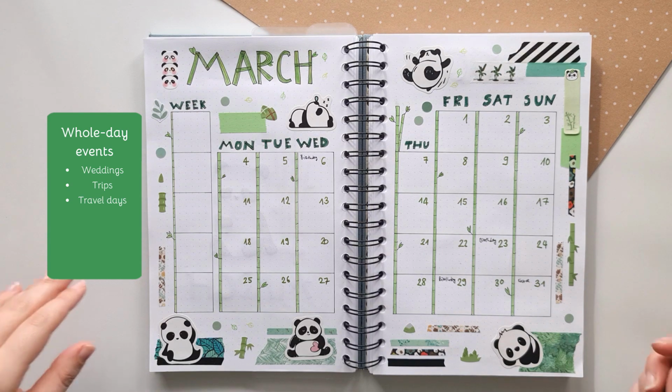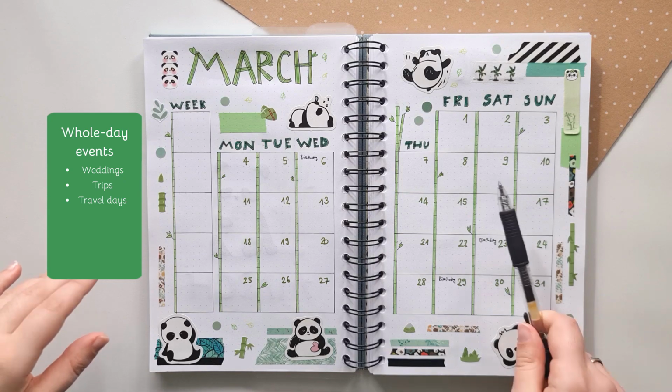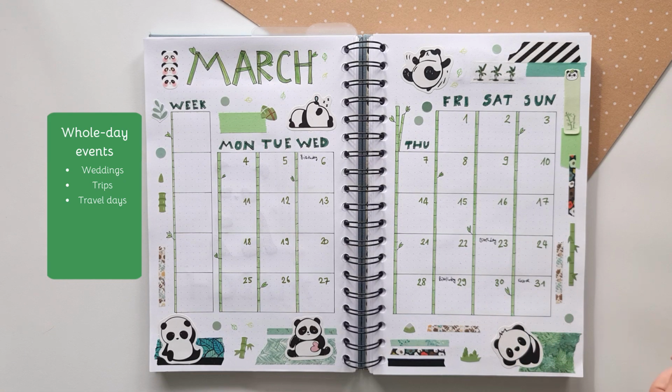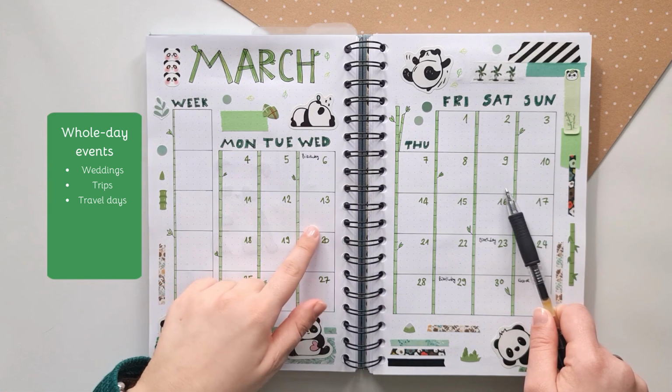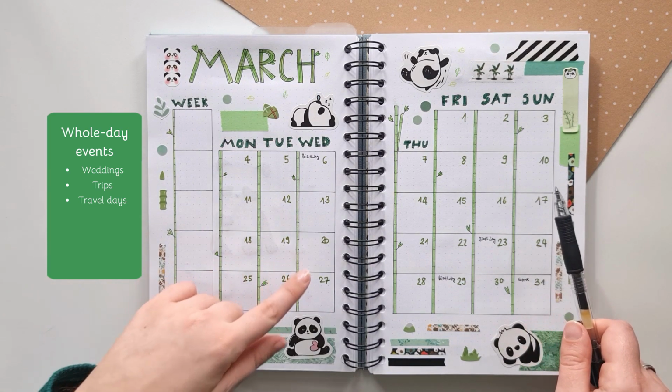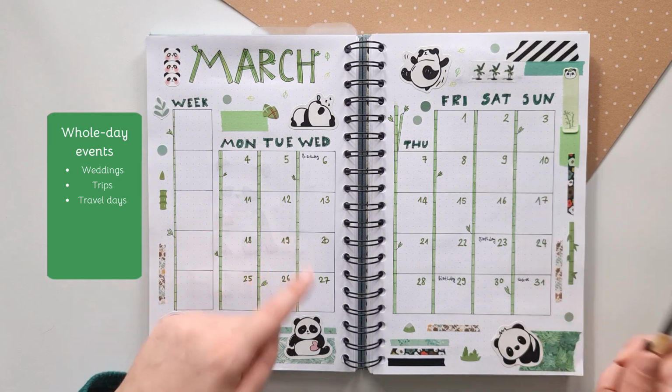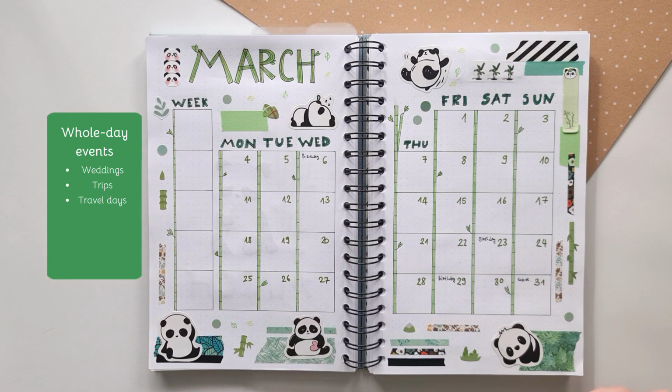For example, I don't have any trip in March, but let's say I was on a trip on the 9th and 10th, I can write the whole days as trip. If I had a longer trip, for example from the 9th to the 13th, I could write on the 9th and 13th that I would be traveling, and then I could plan stuff still for the 10th, 11th, and 12th. It really depends on what you want to achieve and what kind of info is useful to you.